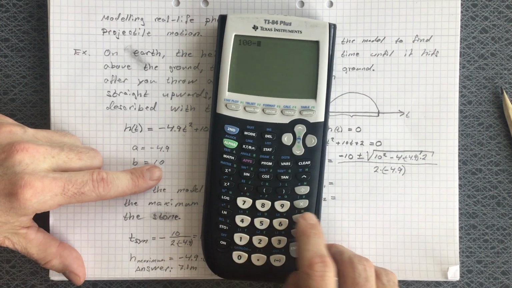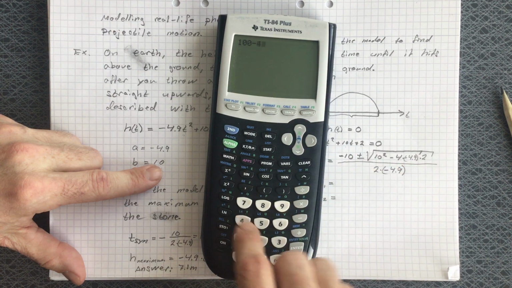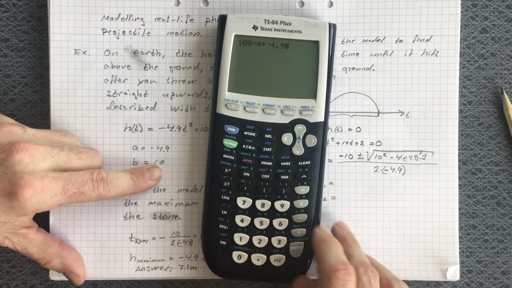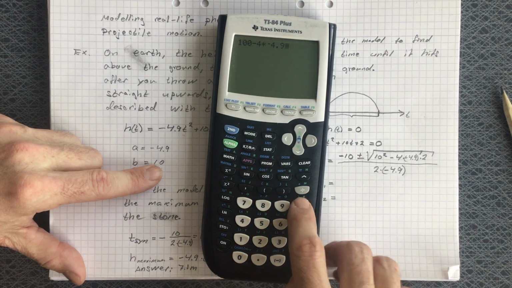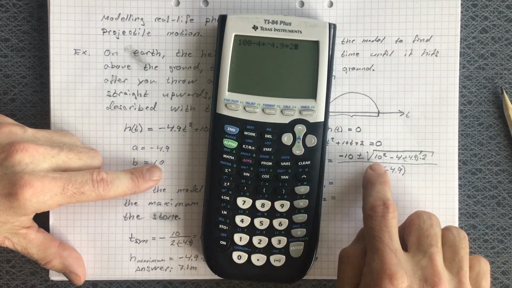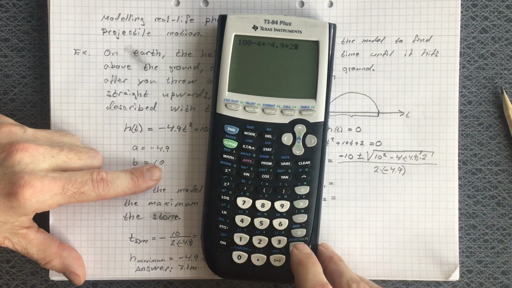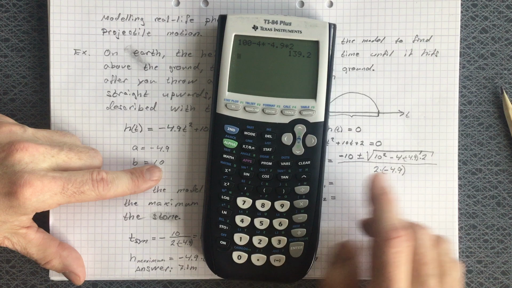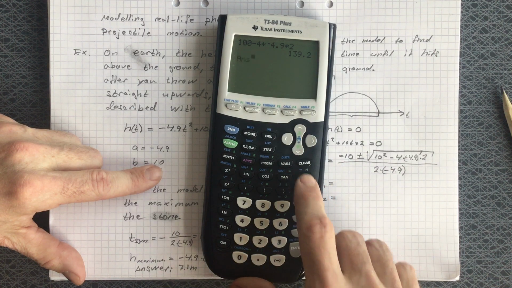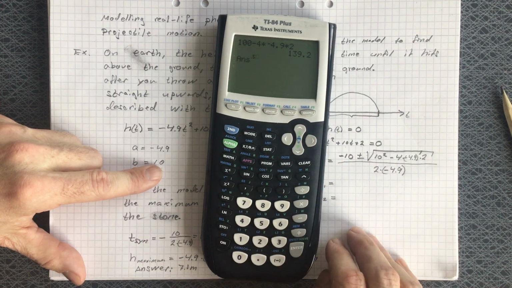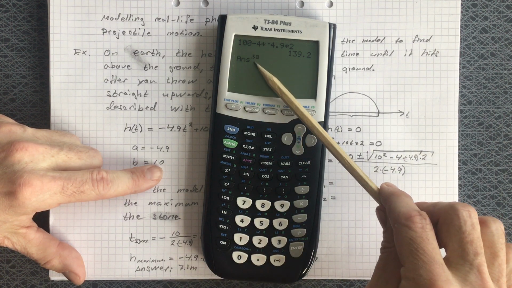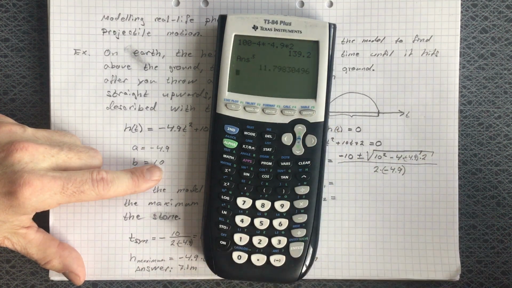And then you subtract with 4 times negative 4.9 times 2. That is this part. Enter. And then I will take the square root of it, but it's faster to take it to the power of a half. The square root of something is the same thing as take it to the power of a half. That is this.